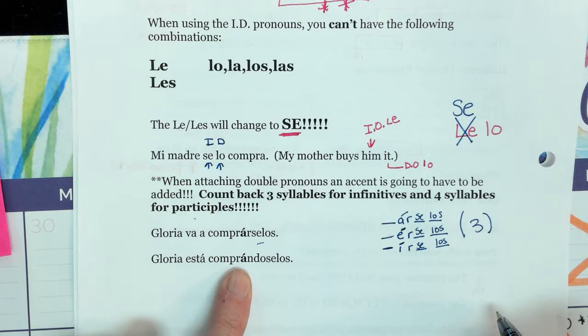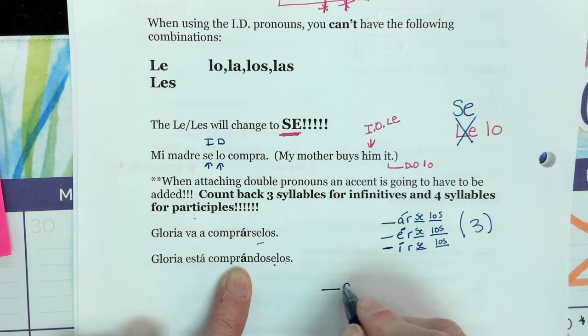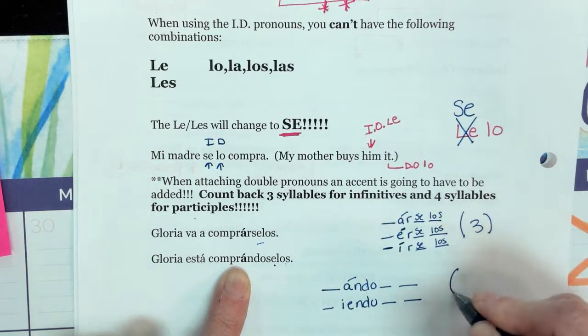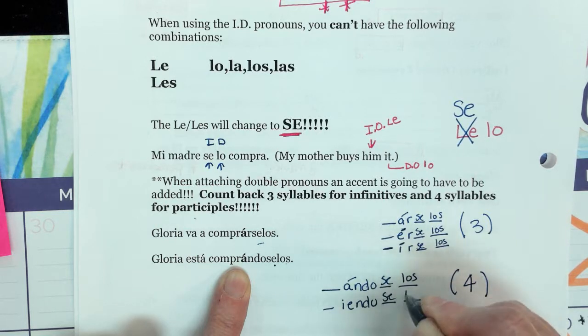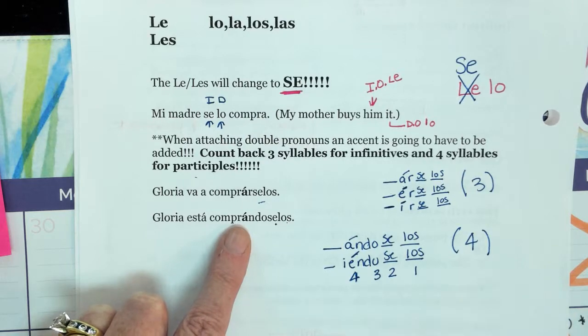If we're adding on to a present participle, remember what I said, it has to go on the A of ando and the E of yendo. So now we'd be counting back 4. So we have 1, 2, 3, 4. Okay. So let's see it in action.